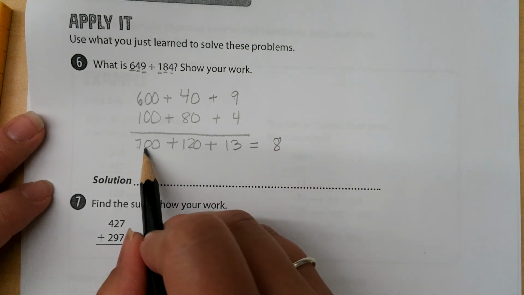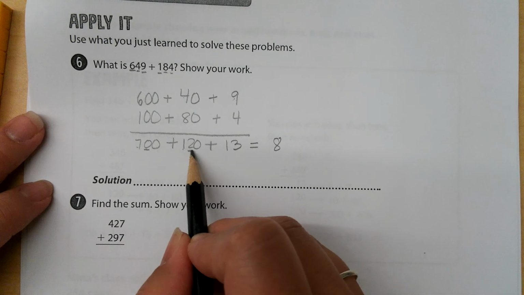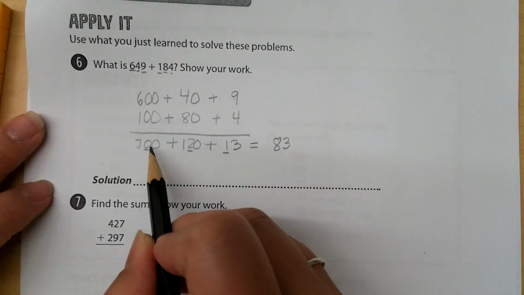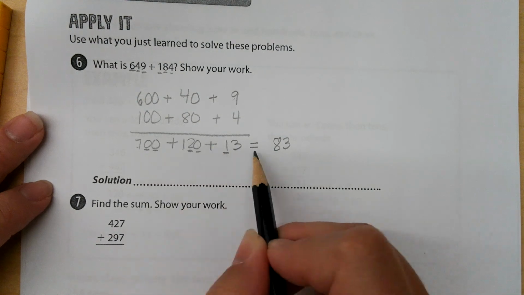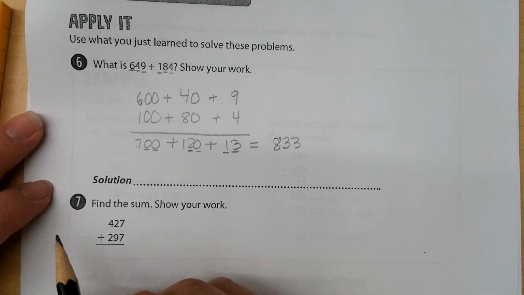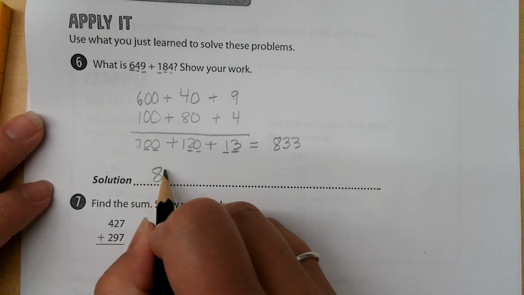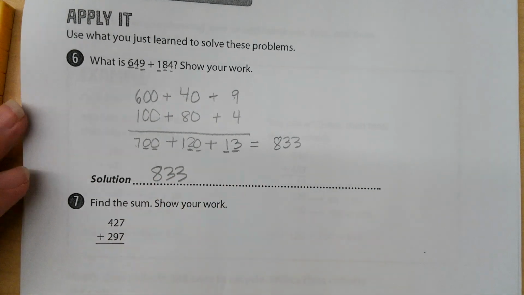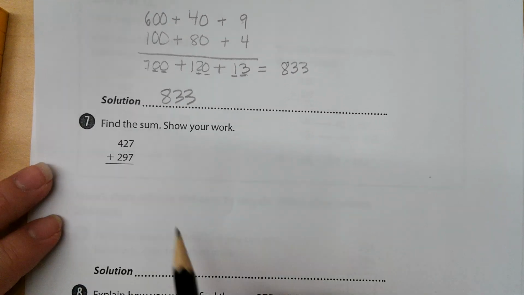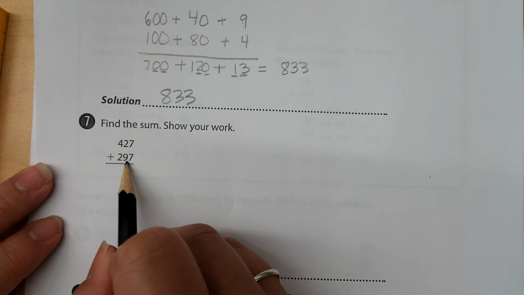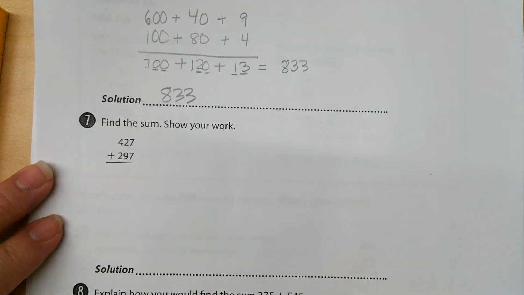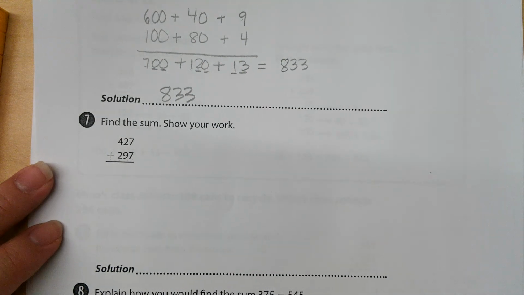So I'm going to do the hundreds first. So 700 plus 100 is 800. And then I'm going to add the tens. So 0 plus 20 plus 10, that's 30. And then 0 plus 0 plus 3. Okay, so it doesn't matter which strategy you used, your answer should be 833. Let's go to the next problem.